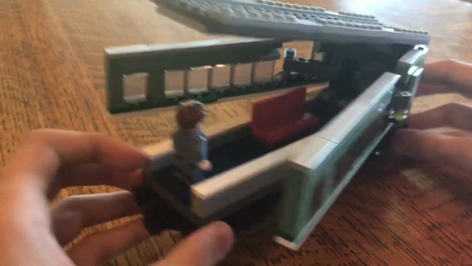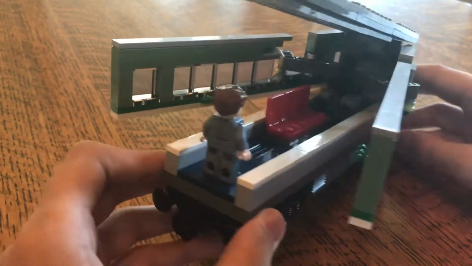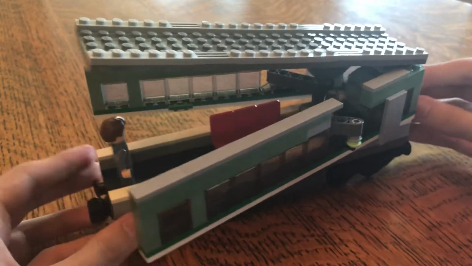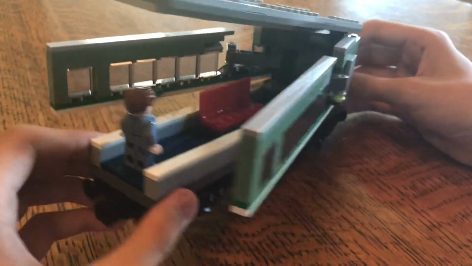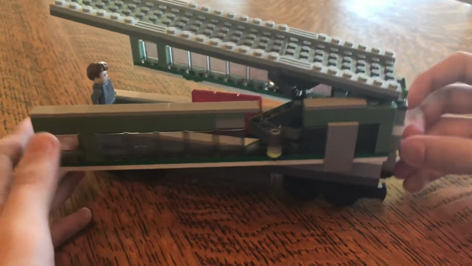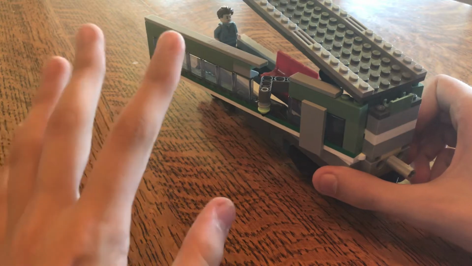I think that this is one of the best MOCs I've ever made. Not in terms of design necessarily, but in terms of function and what it can do. I spent about 3 hours working on this feature, but we'll get to the feature in a minute.